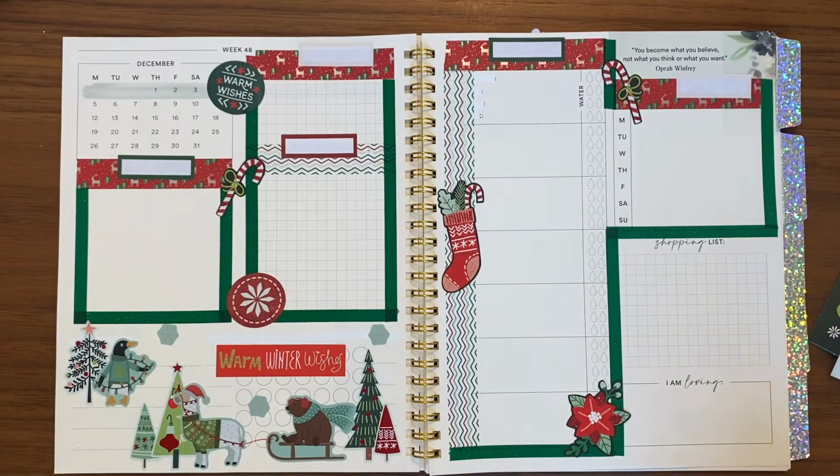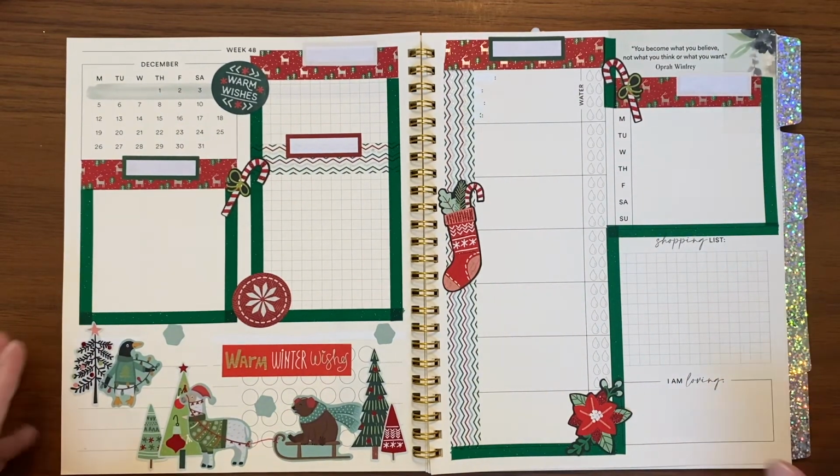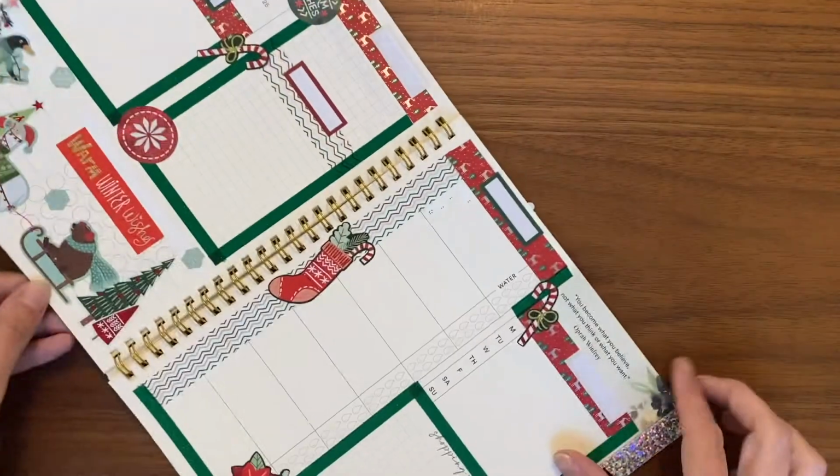There we go. That is the first spread of December. Oh, I gotta cut a little thing off here.